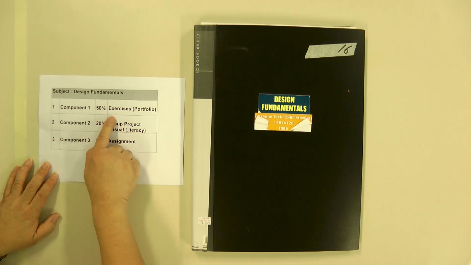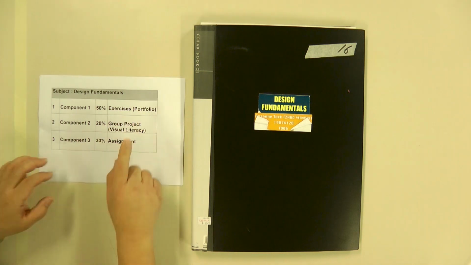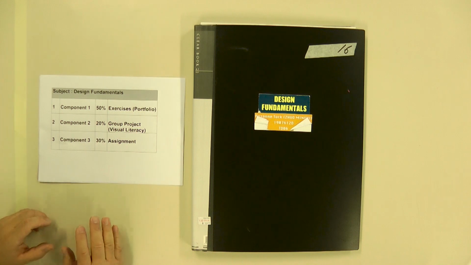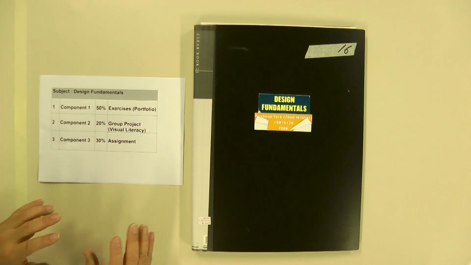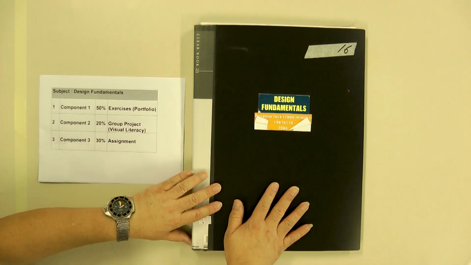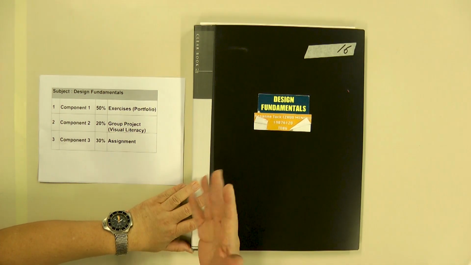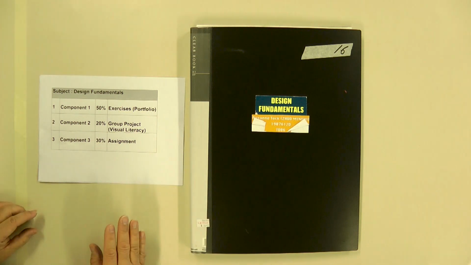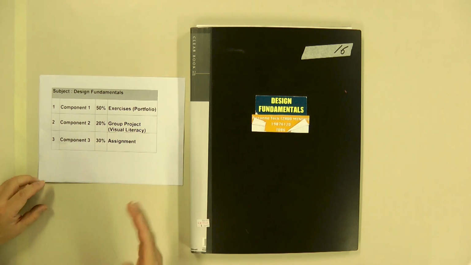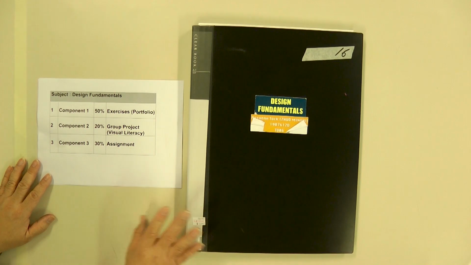Component 1 is 50% exercises, which means these are drawing and color exercises. It has to be done. Traditionally, we do, and we put it in here, just a folder for safety. But for online, we may need to send it in. So look out for the link.